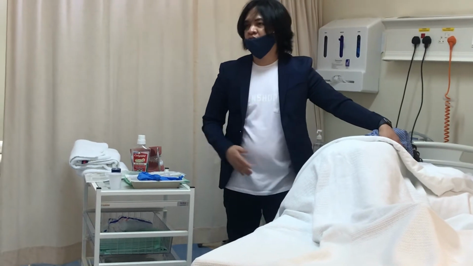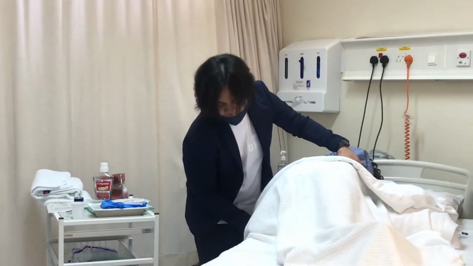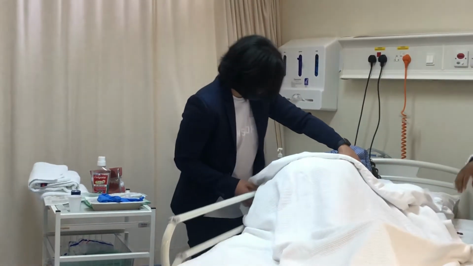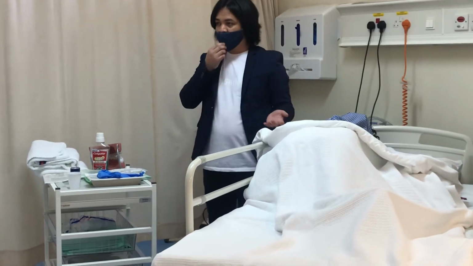If the student is very afraid that the patient might fall, it's fine to raise his side also. Especially the student, they might be afraid. Okay, so this is the position. Now, never stop doing this one.